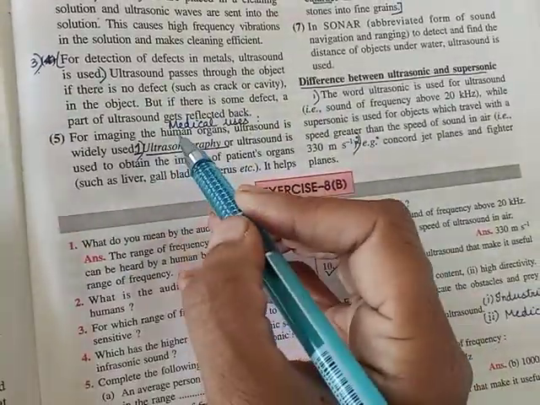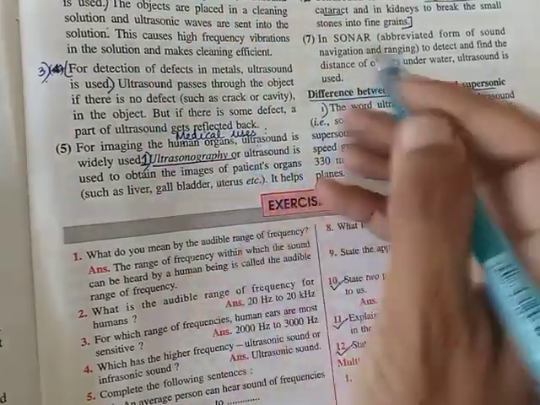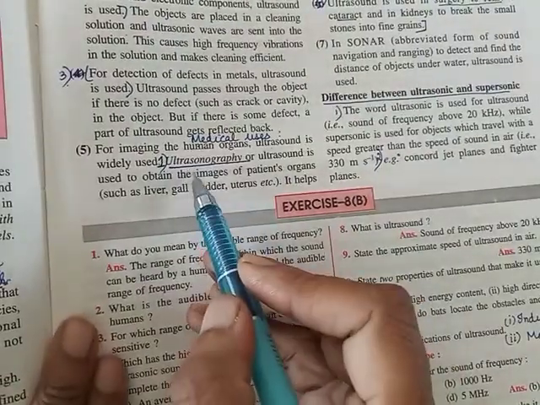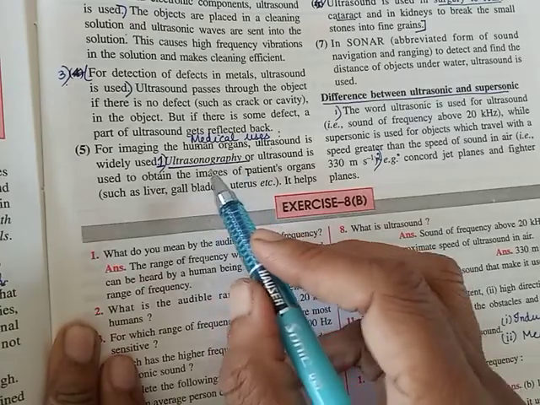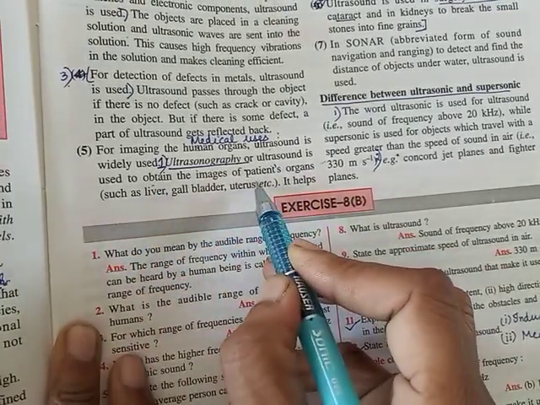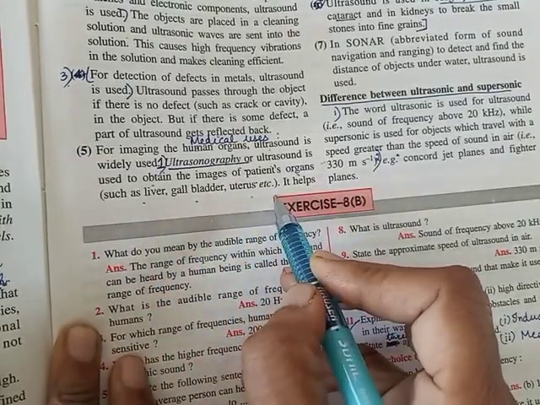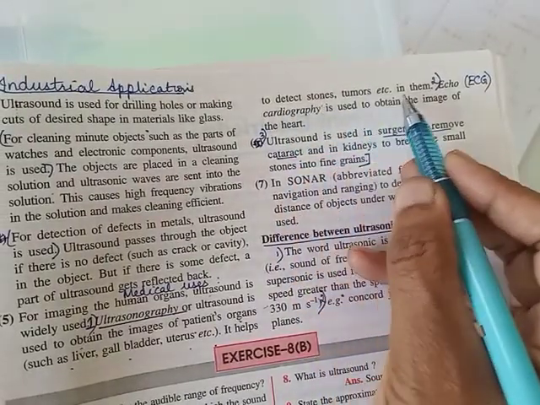Then come to the next one, medical uses. That was industrial uses, now medical uses. There are 3 medical uses. First one, ultrasonography. This we have heard in hospitals very often. It is used to obtain the images of patients' organs such as liver, gallbladder, uterus, etc. And what is it used for? To detect stones, tumors, etc. in them.